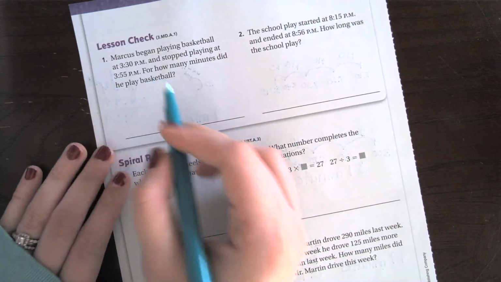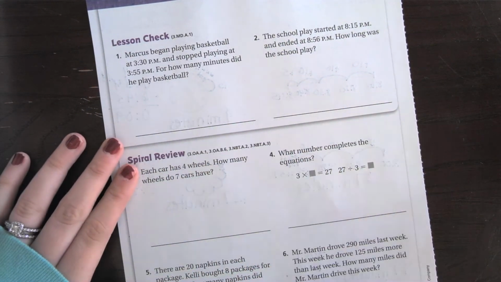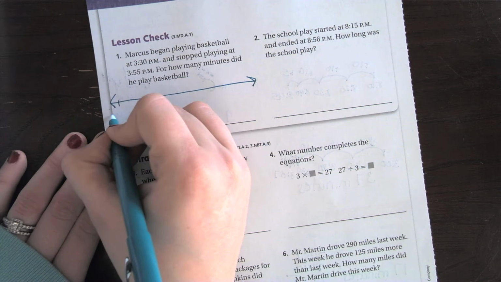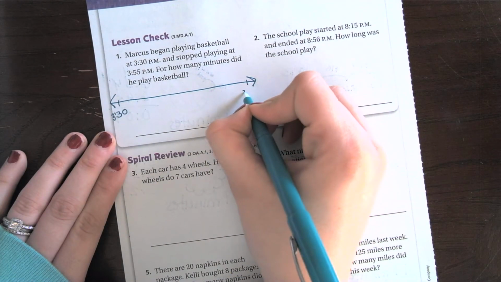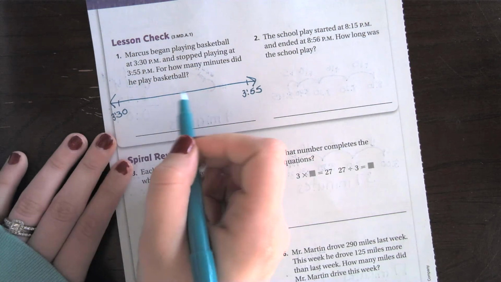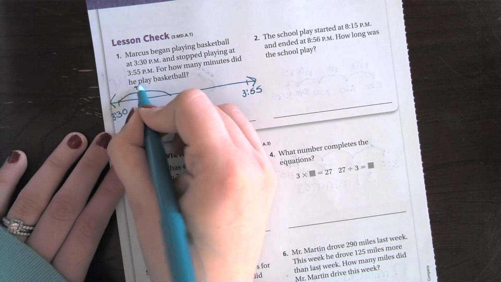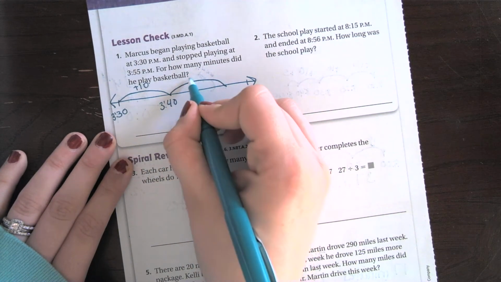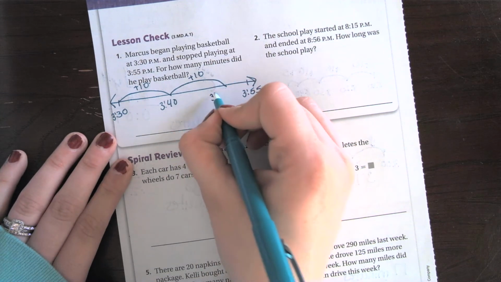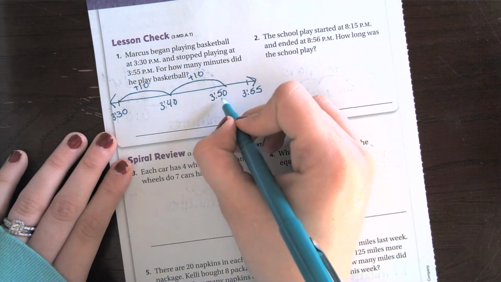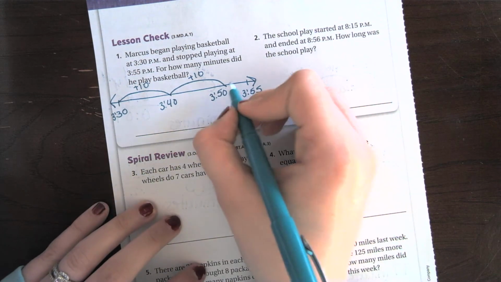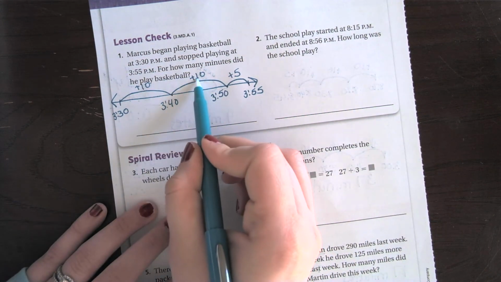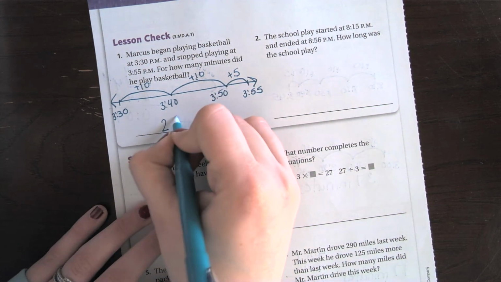Marcus began playing basketball at 3:30 and stopped at 3:55. How many minutes did he play basketball? So I'm going to draw my timeline. He started at 3:30. He ended at 3:55. So I'm going to start with my 10s. Plus a 10. 30 plus 10 is 3:40. Plus another 10. 40 plus 10 is 50, so 3:50. Now 3:50 to 3:55, I can't add a whole 10. I'm going to add a 5, which is 3:55. So 10, 20 plus 5 is 25 minutes.